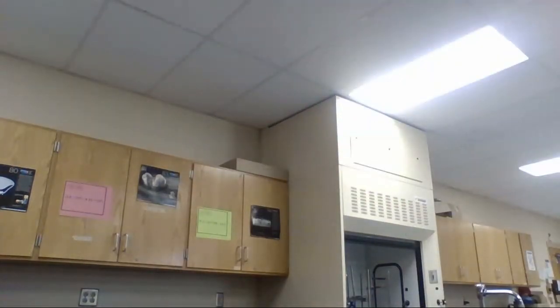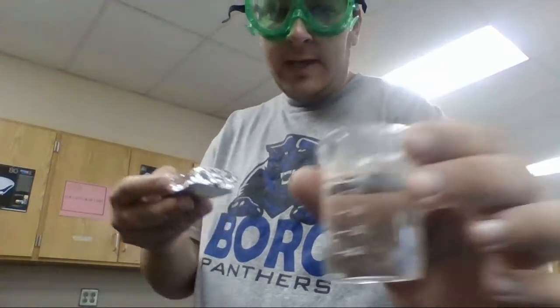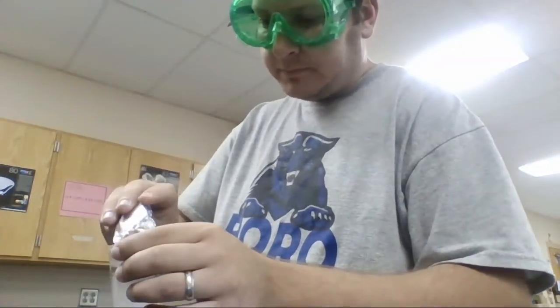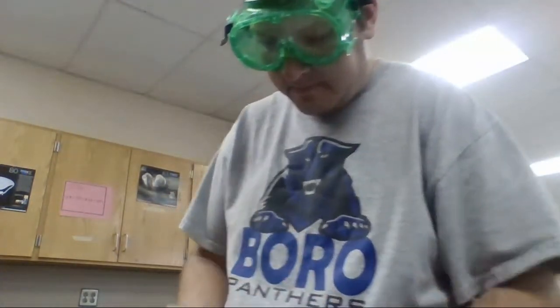Next, I'm going to do the solubility of sugar. I'm going to get a little bit of sugar, 1 gram, and weigh it out. Once again, I have 50 milliliters of water, clear water. I'm going to put it in and stir it again.